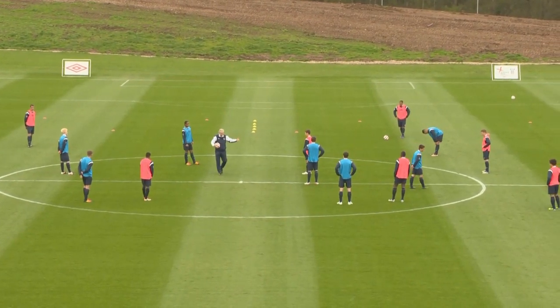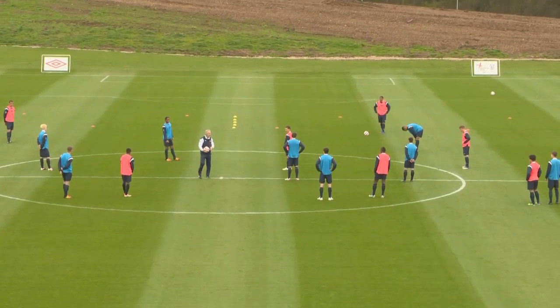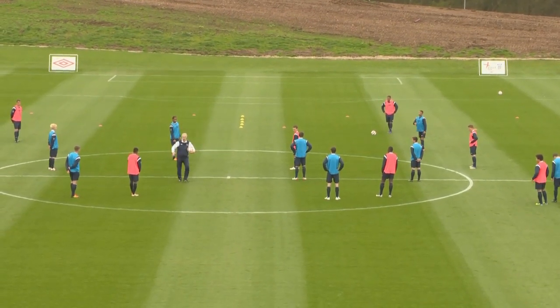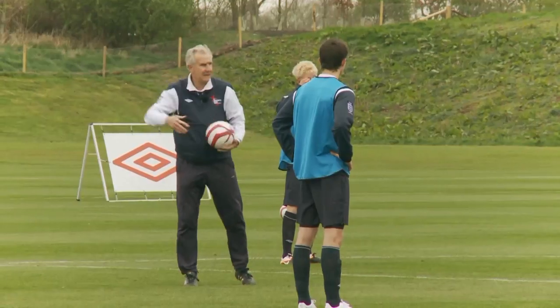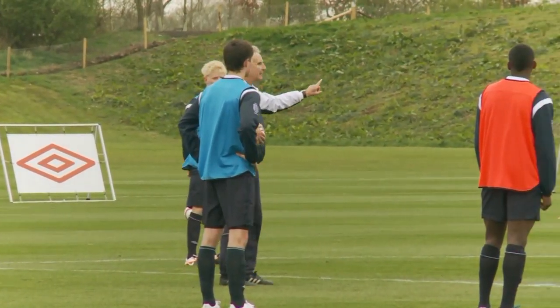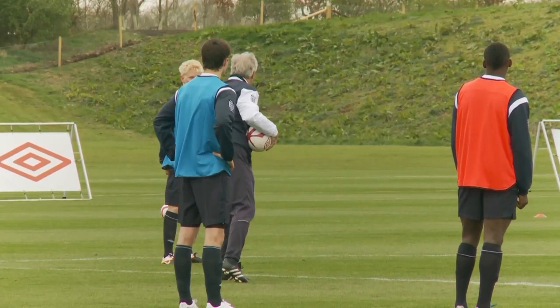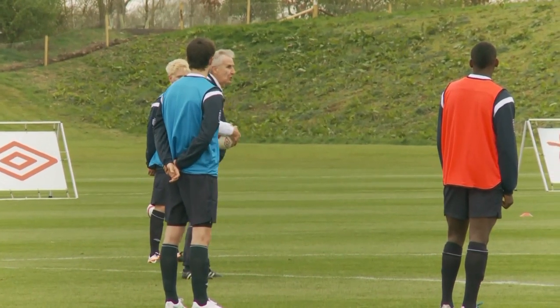So, you can stand still. You can move to a position where he can see you and thread the ball through to you. You can probably spin and get in behind and make a long pass down the sides there. How else could you support a player? Say again? Well, you could go close to him and take the ball off him.